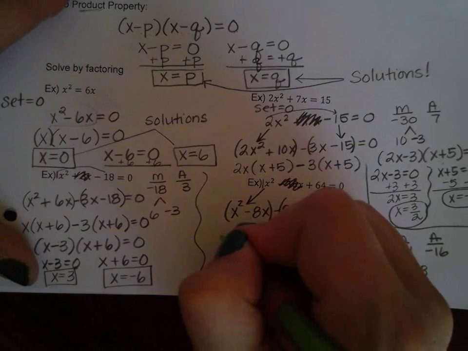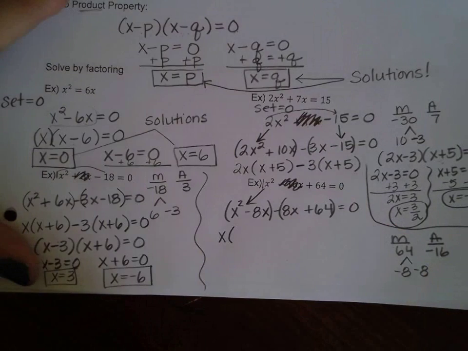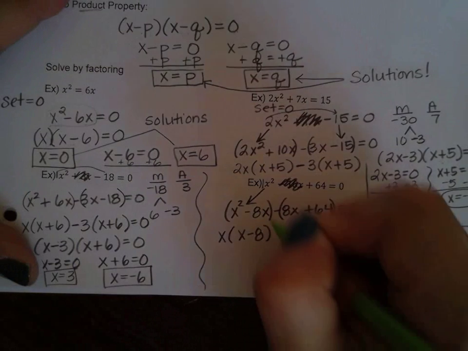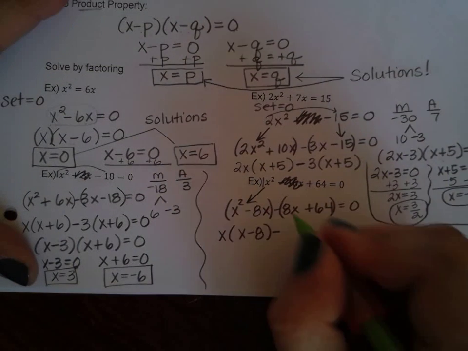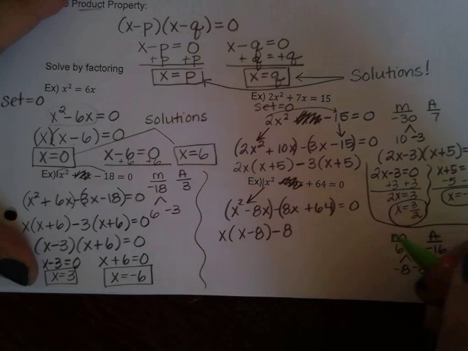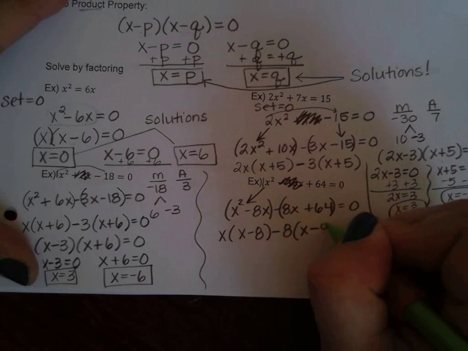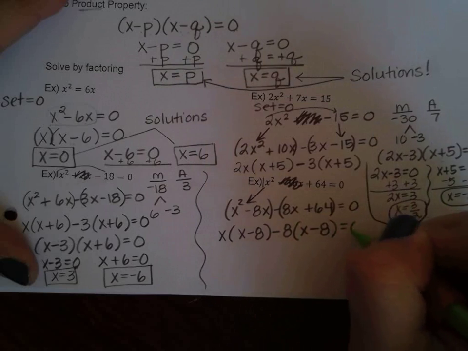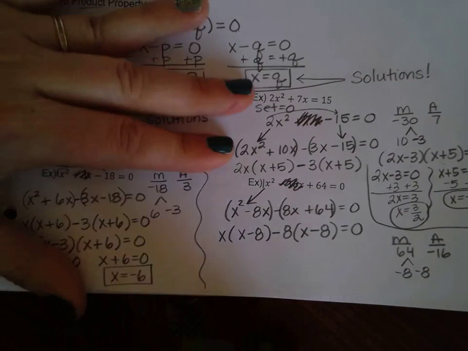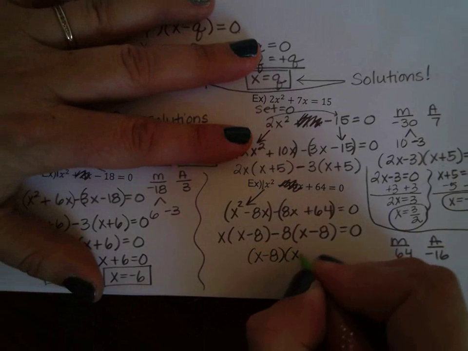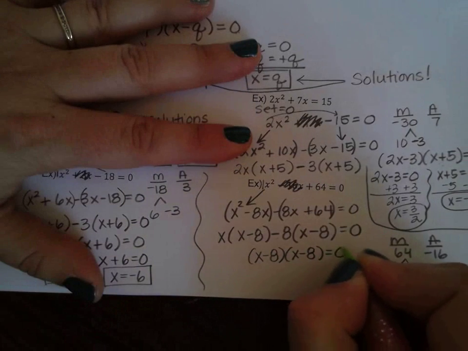Take out a GCF, x. You're left with x minus 8. Take out a negative sign, and an 8. That works. That'll be x and then negative 8 to give me positive 64 equals 0. So this will be x minus 8 times x minus 8 equals 0.